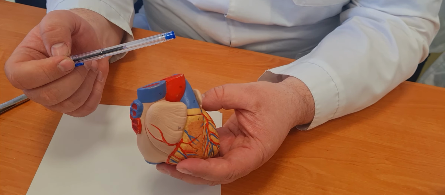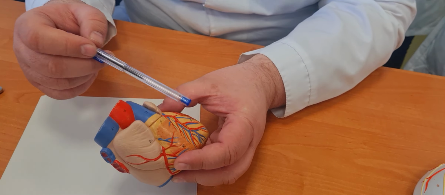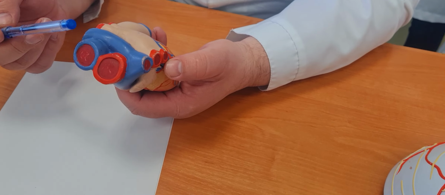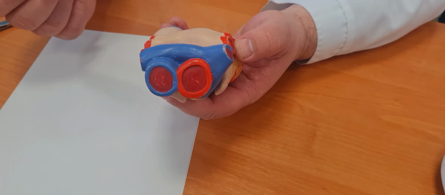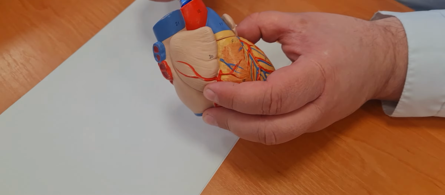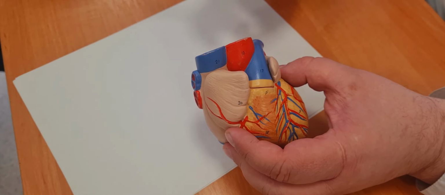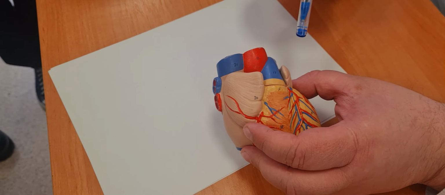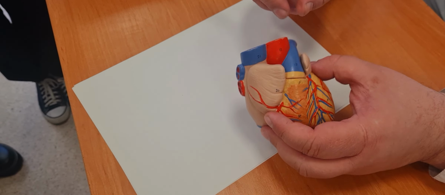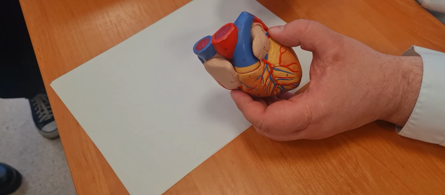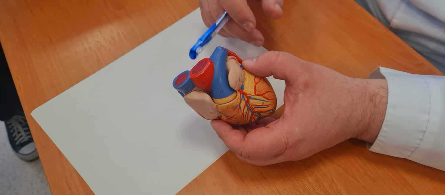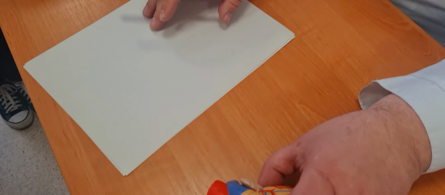And systemic or large circulation starts from the left ventricle with the help of the aorta and finishes in the right atrium, where the superior and inferior vena cava inflow. The aorta has 3 parts: the ascending part of the aorta, and the beginning of the ascending part has the name bulbus aortae, then the aortic arch, arcus aortae, and the descending part, and the descending part subdivides into thoracic and abdominal parts.